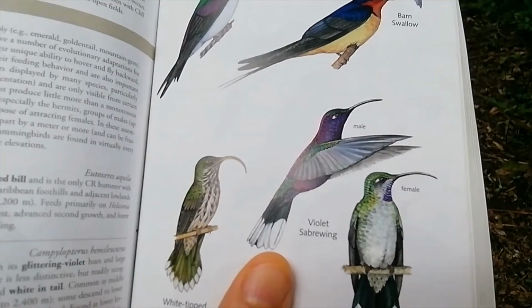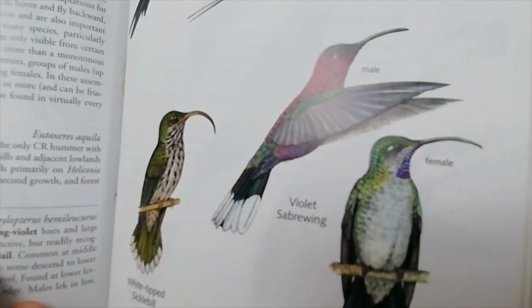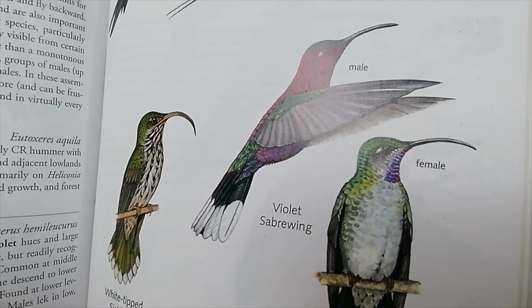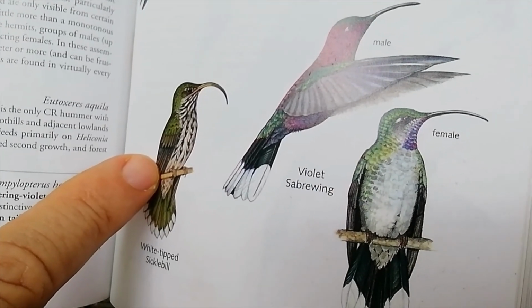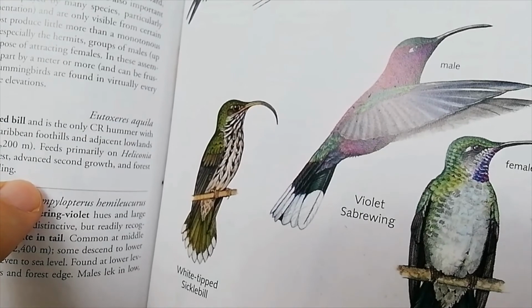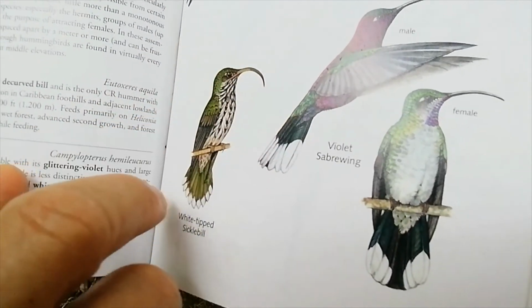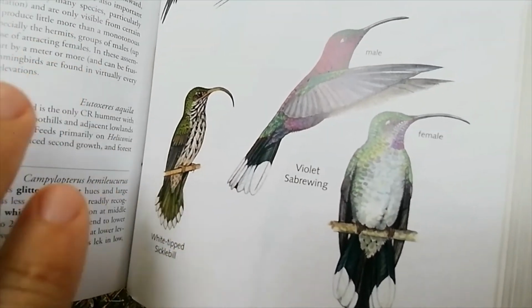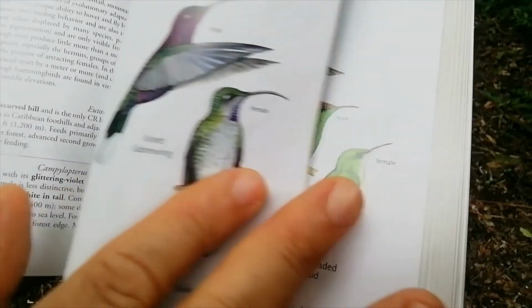When we look at the overwhelming number of flower species in the tropics, certainly we think of hummingbirds and how specialized they have become. Notice the white-tipped sicklebill, which evolved its beak to pollinate a heliconia flower, which has got a hook-bill shape, and the only creature that is able to pollinate it is the white-tipped sicklebill.